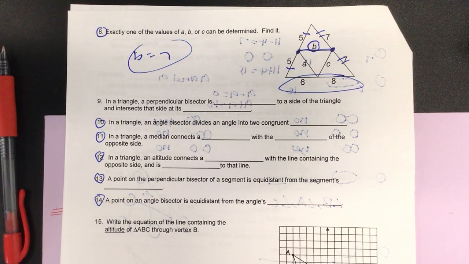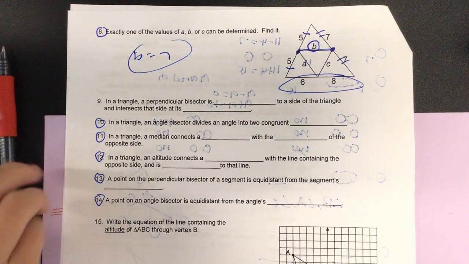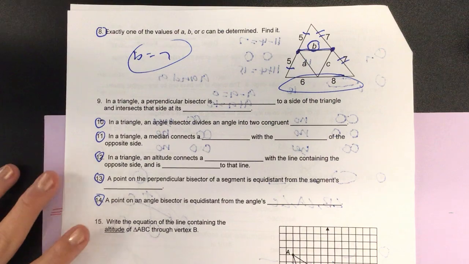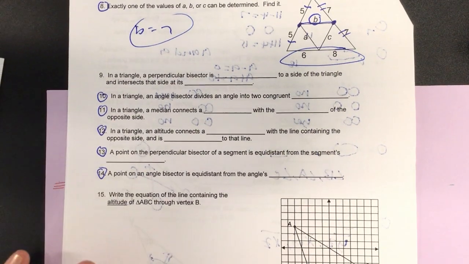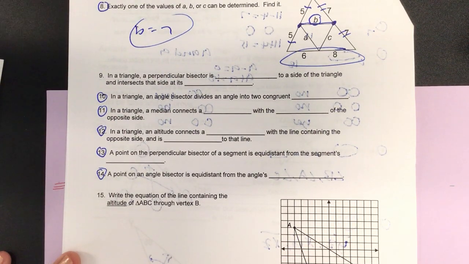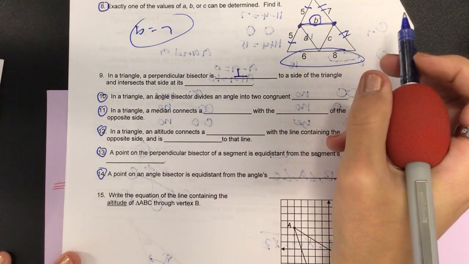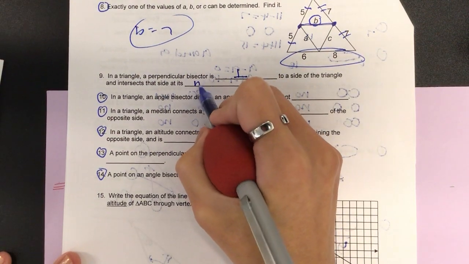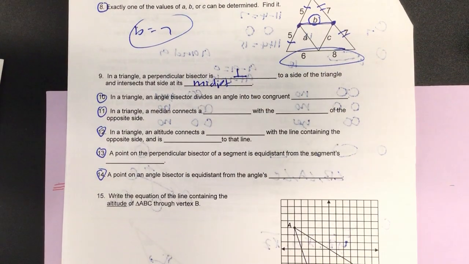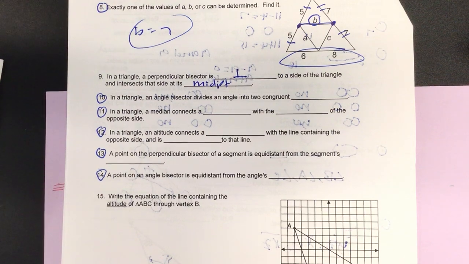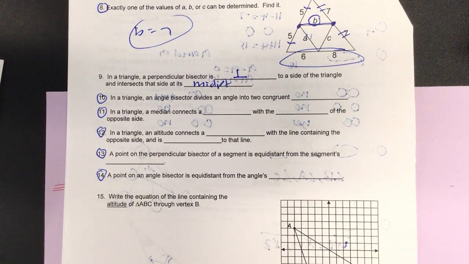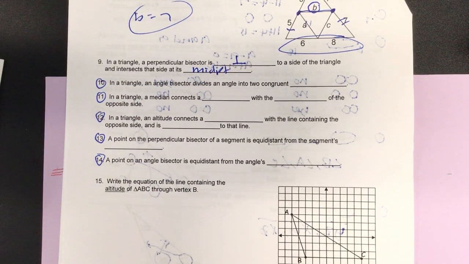Okay, for number 9, Reagan, go ahead and read, and you don't have to fill in the blank. In a triangle, a perpendicular bisector is perpendicular to a side of the triangle and intersects that side at its midpoint. So it goes to the midpoint in a perpendicular manner. Actually, that was already done, right? Dang it, we did number 9. Okay, number 10.